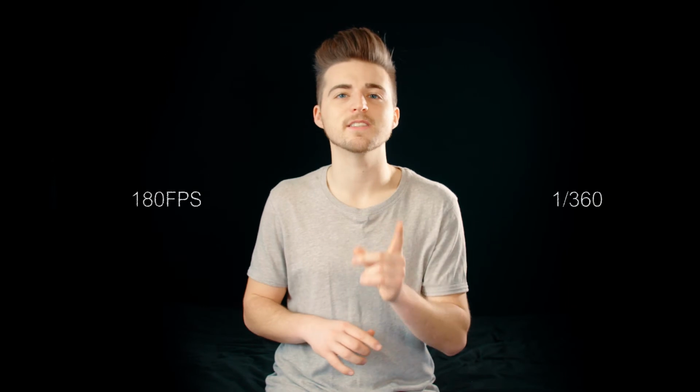Now, when you're filming at higher frame rates, it's always important to remember that your shutter speed should be double your frame rates. So if you're shooting at 25 frames per second, then your shutter speed should be 1/50. This means if your frame rate is set to 180, then you need to get your shutter speed as close to 1/360 as is physically possible.